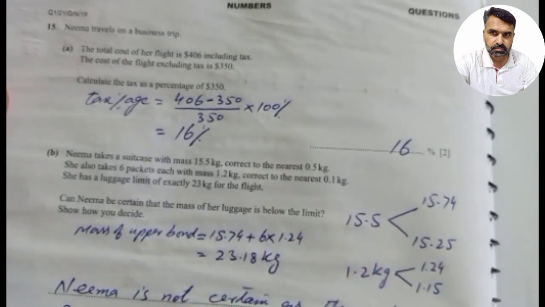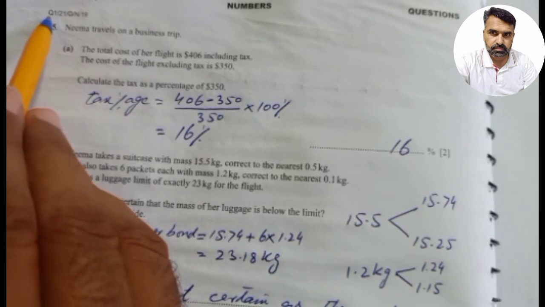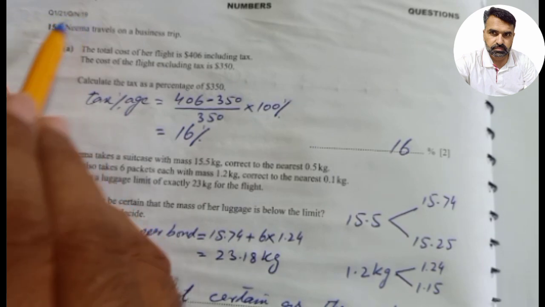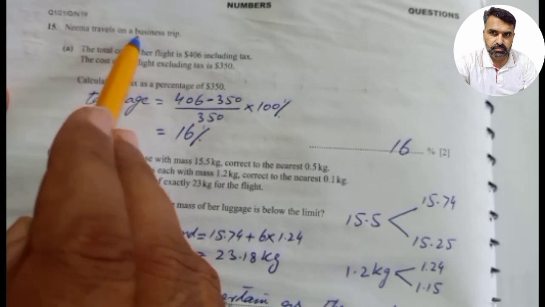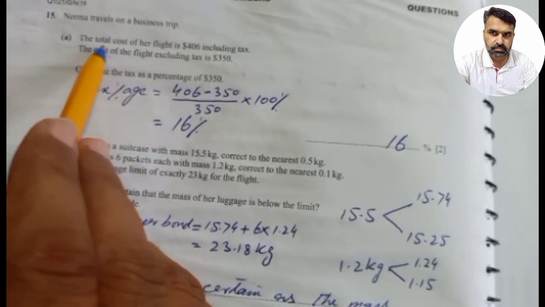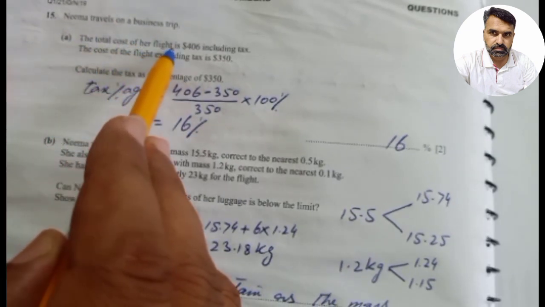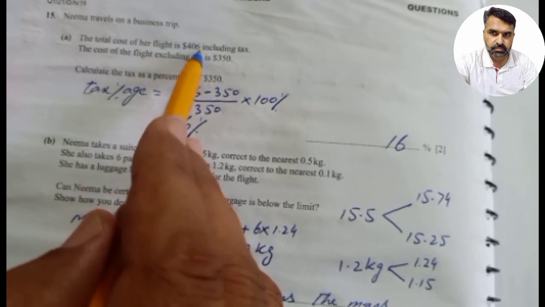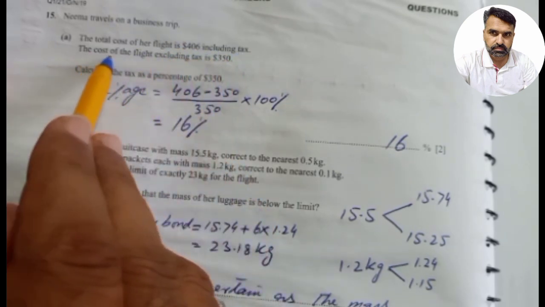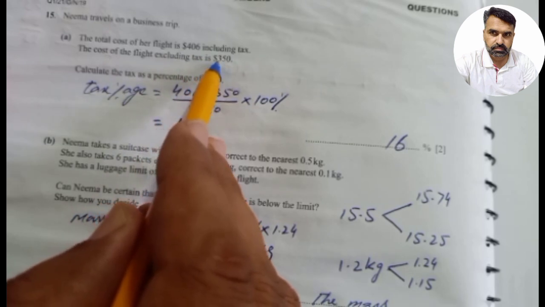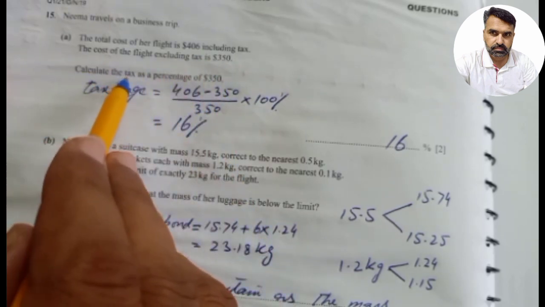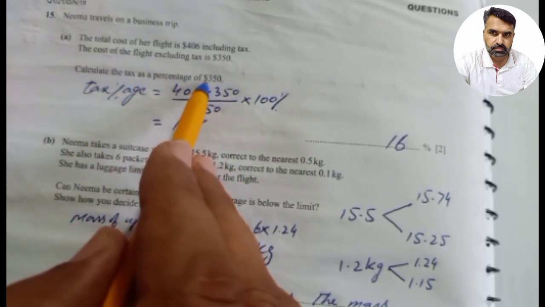Dear students, O level mathematics, 4024, question 1, October/November 2019. The statement of the question is: Nima travels on a business trip. The total cost of her flight is $405 including tax. The cost of the flight excluding tax is $350. Calculate the tax as a percentage of 350.